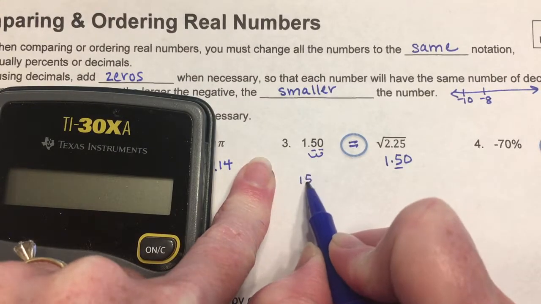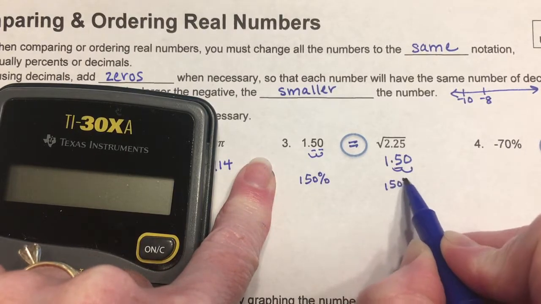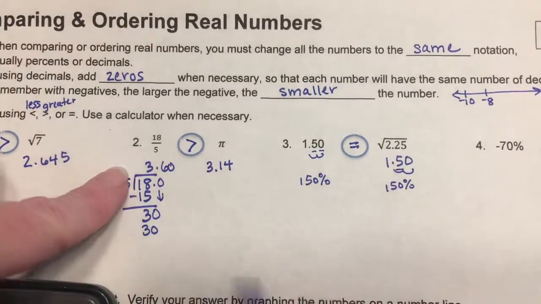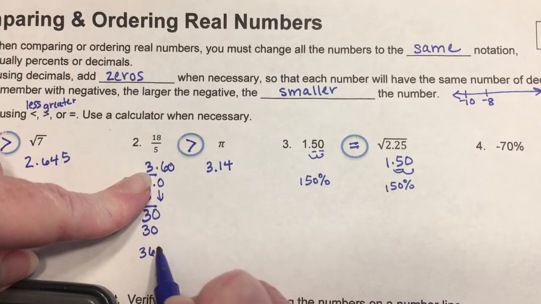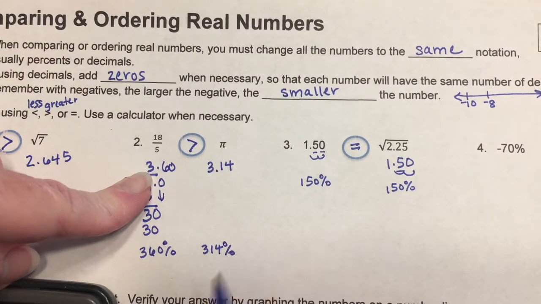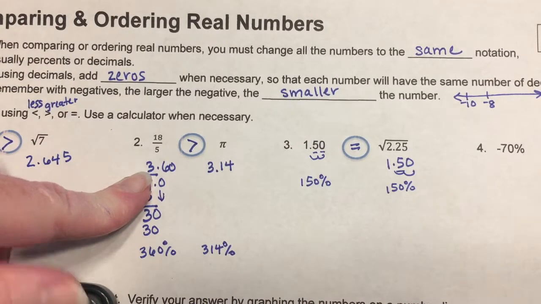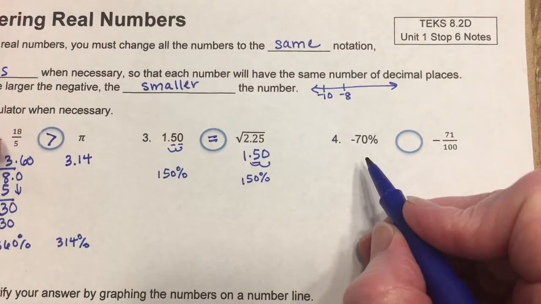Okay, if you prefer percents, then after you change it to a decimal, you change it to percent. So this is 150%. Move it over. 150%. You can see that they're the same. Same thing over here. If I want to change it to a percent, I move it 2 places. This is 360%. This is 314%. Sometimes it's easier to see that this is bigger than this.